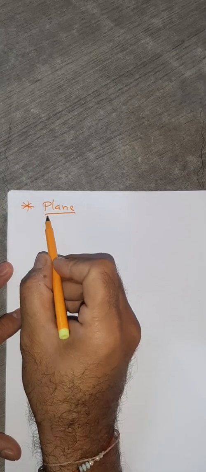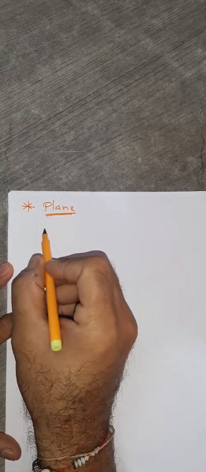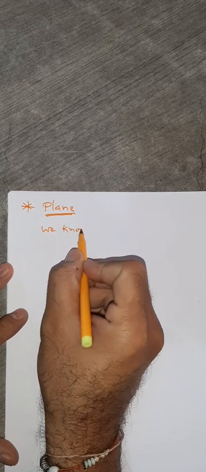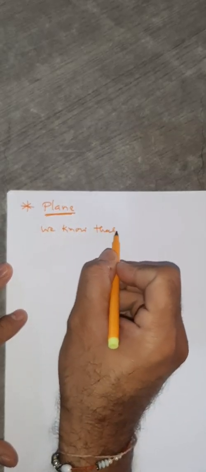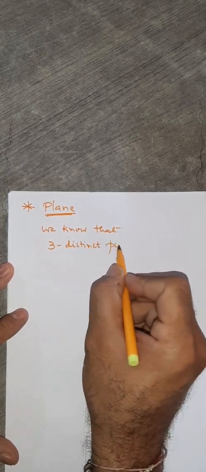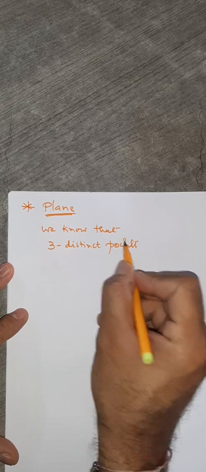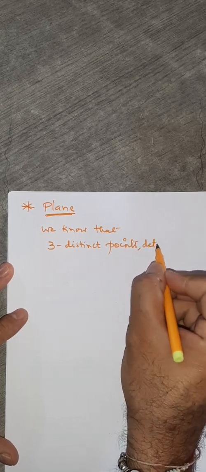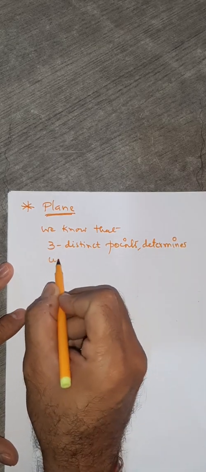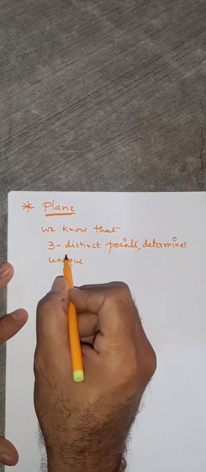Next part in this chapter is about the plane. If you recall from geometry, we know that three different distinct points determine a unique plane, that is exactly one plane.